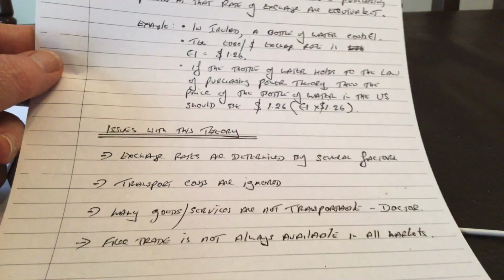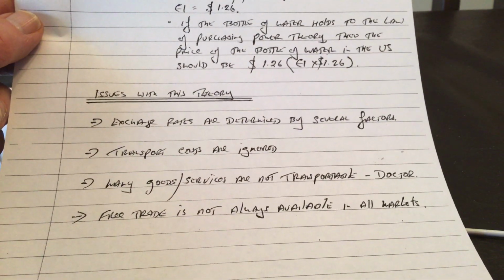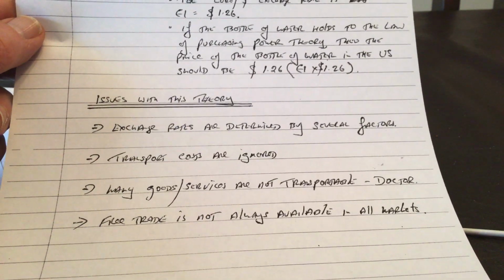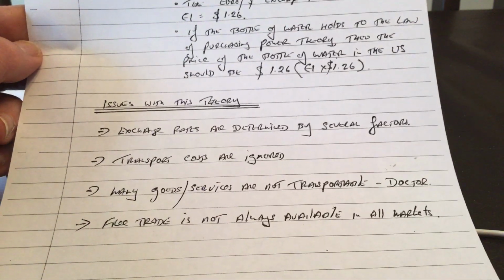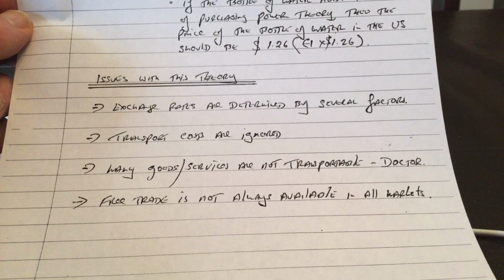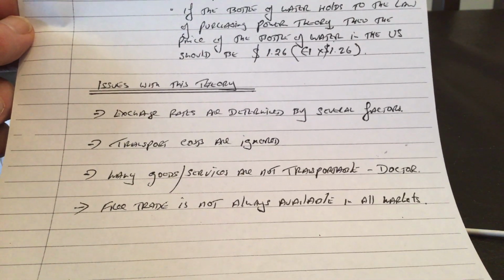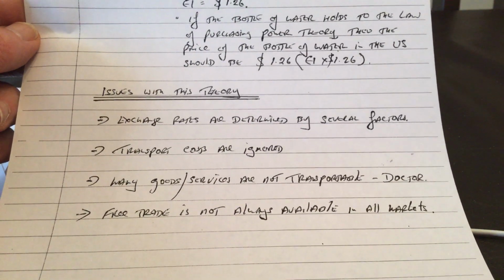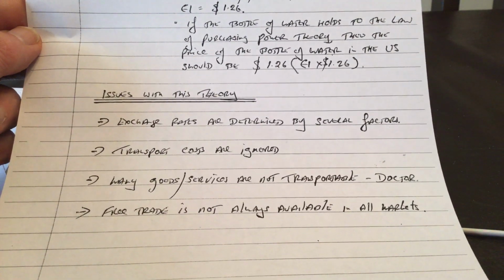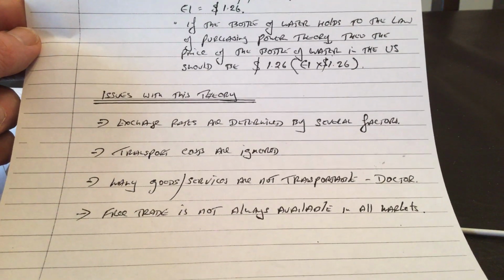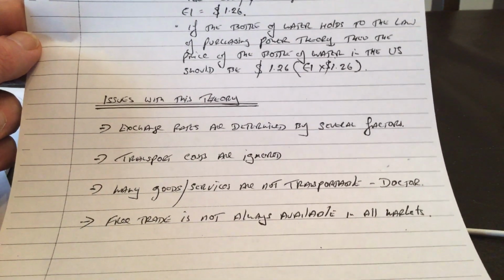Now, issues with this theory. Exchange rates are determined by several factors, as we saw in the previous note. Transport costs are ignored. Many goods and services are not transportable, right? And free trade is not always available in all markets.